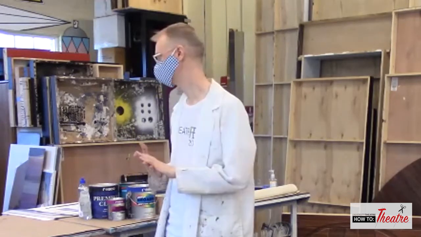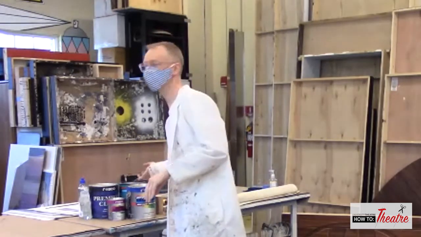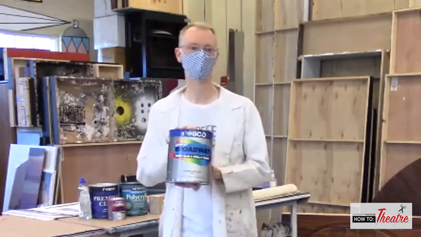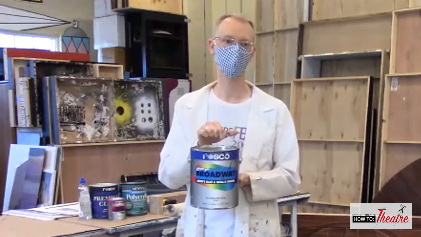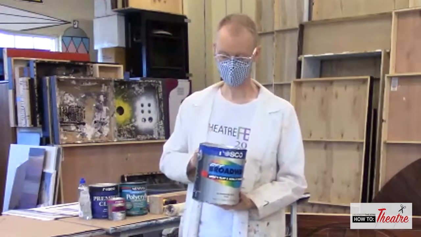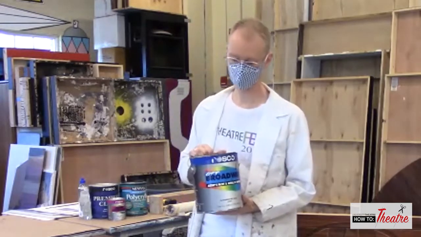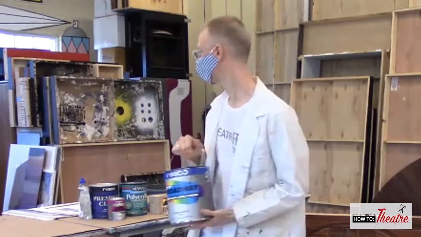All right, so before I get too far into the wood textures, in case you weren't here for my last one, I need to cover what scenic paint is. So this is scenic paint. It's by Rosco, off Broadway, and it's made specifically for theater.